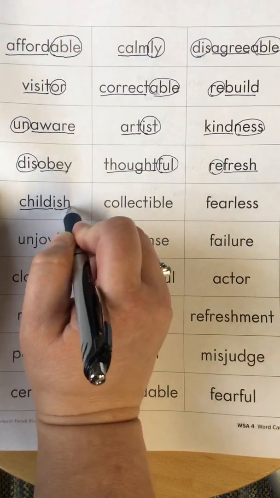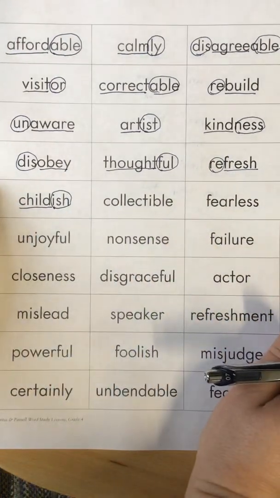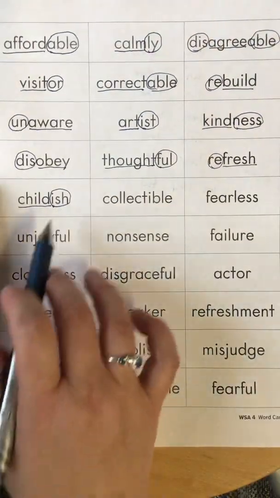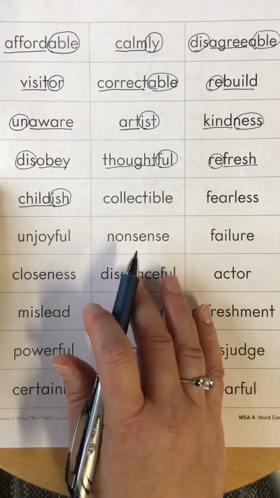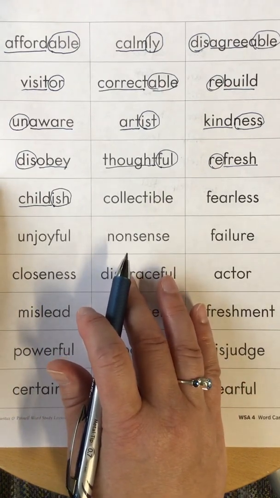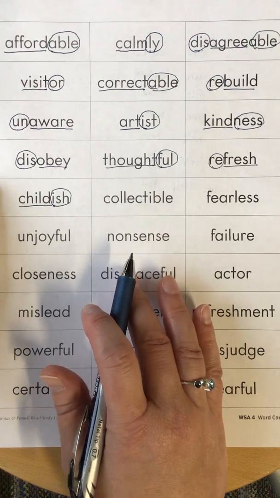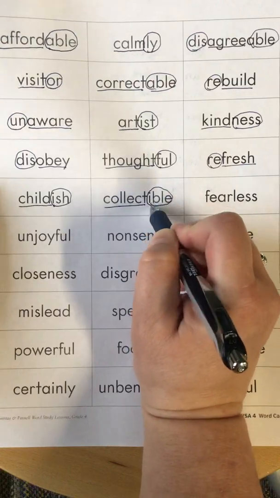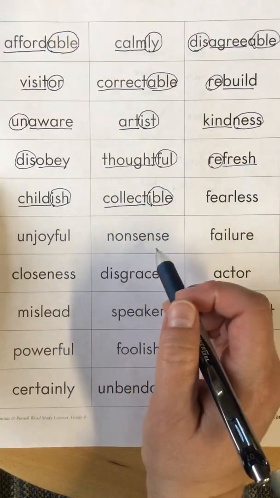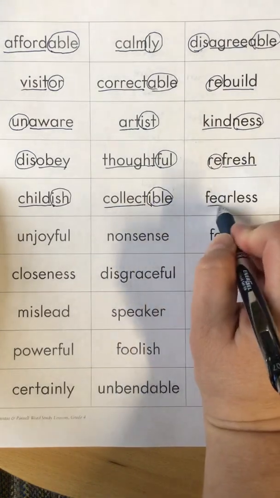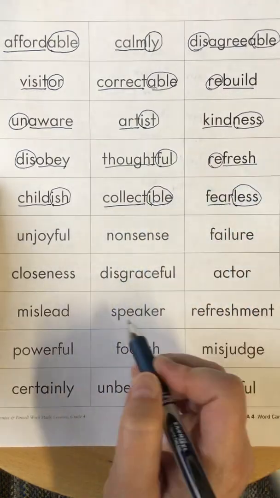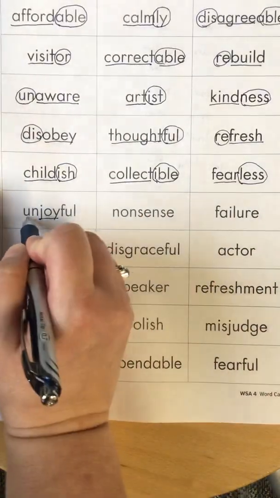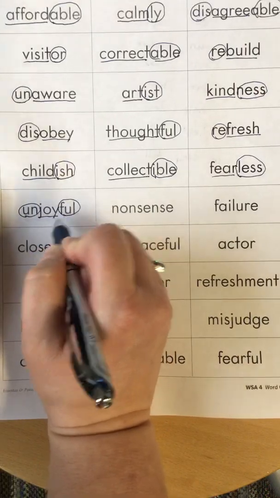Childish. Ish is a suffix that means a little. So a little like a child or a little child. So if you do something and someone says you're acting childish, you're acting a little younger than you probably should. Collectible. Now the ible is just like able. It means able to be collected. Fearless. Less means without, so without fear. Here we have unjoyful, so we have not full of joy.